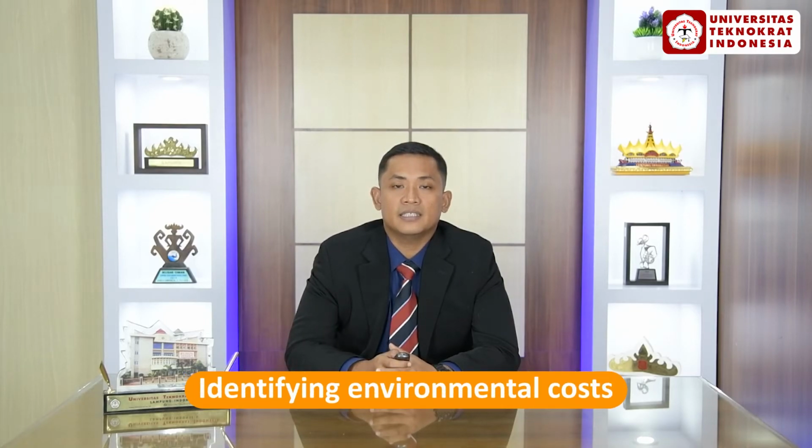Now, for identifying environmental cost. In order to identify the environmental cost, it is important to allocate environmental cost to the process or to the products. Only by doing this can an organization make well-informed business decisions. For example, a pharmaceutical company may be deciding whether to continue with the production of one of its drugs.